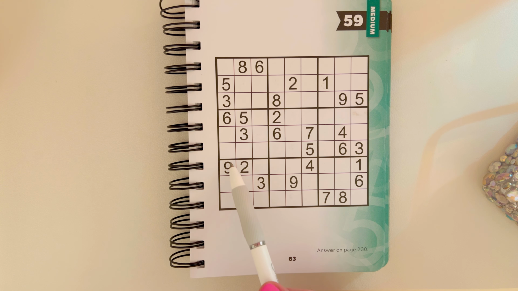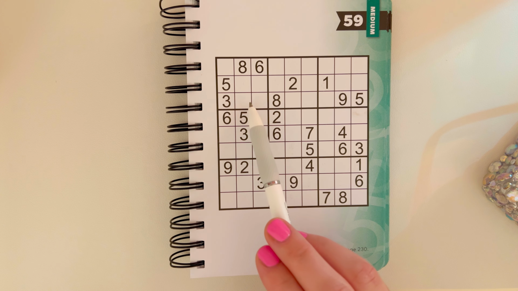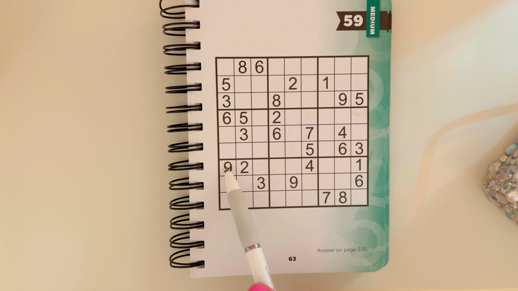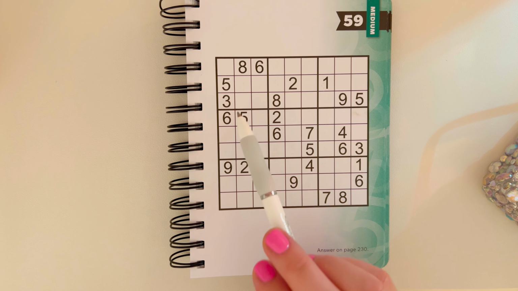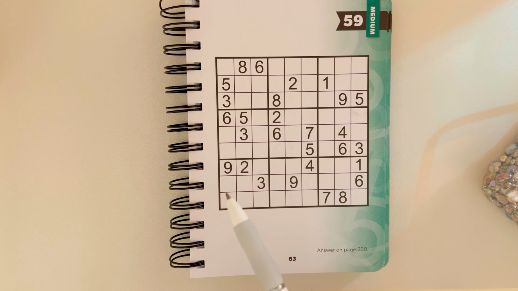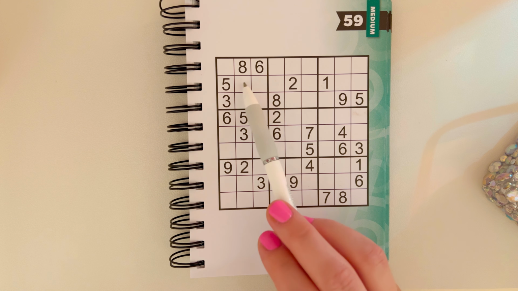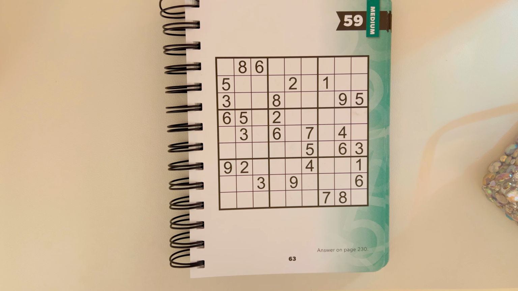So what I like to do is look at the box. This is how my brain does it, at least. I like to look at the box and go, okay, 9, no, because it's here. And 9, no, because it's here. There can be a 9 right here or here, technically, but we don't know where yet, so we won't mark it down. So, that's kind of the logic of it.